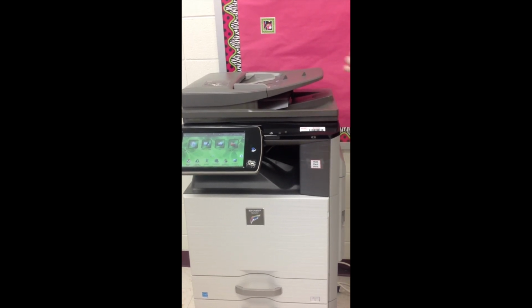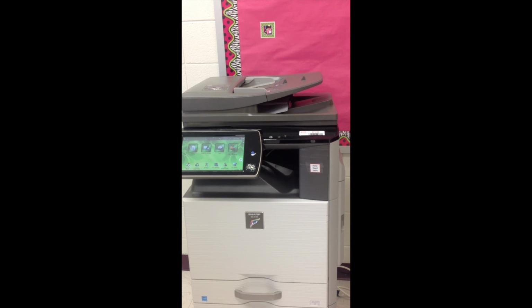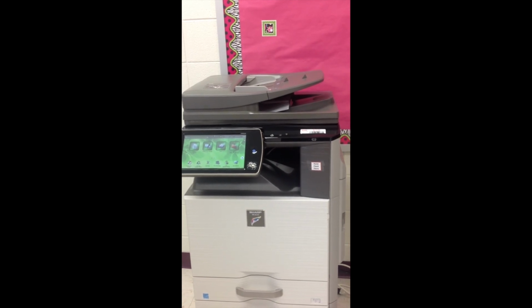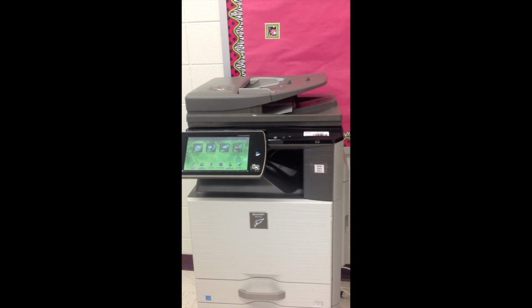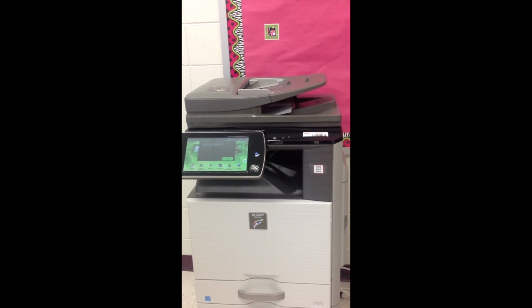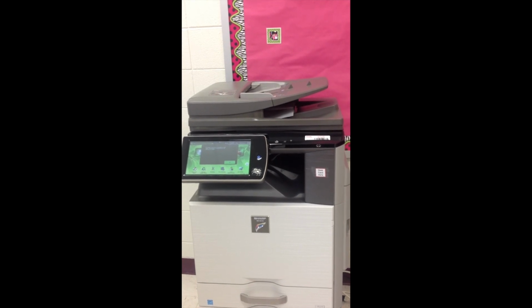However, when you are scanning to the flash drive, you're scanning to an external memory device, and that external device can walk right out the door with sensitive information. So a lot of times districts do choose to turn it off. You do have an option for it. I will demonstrate it just in case, okay?